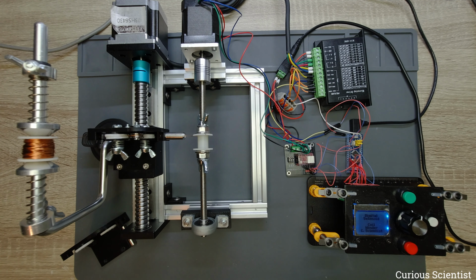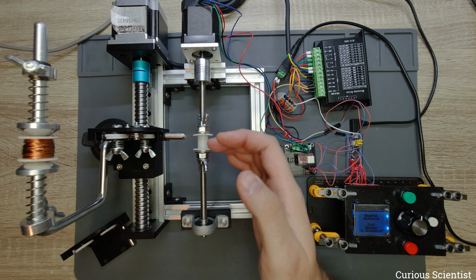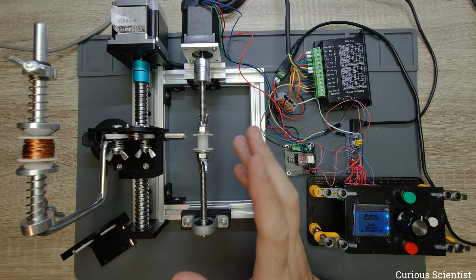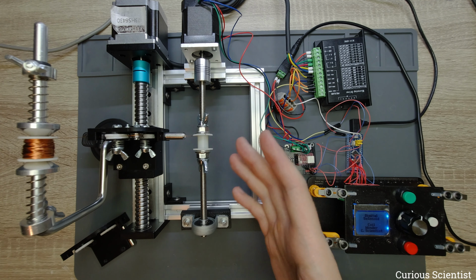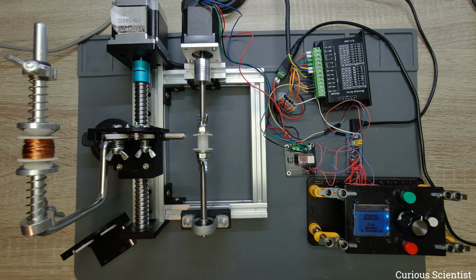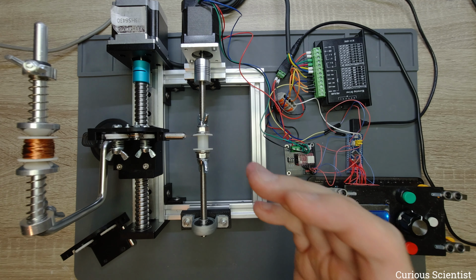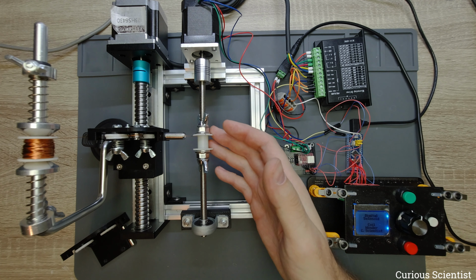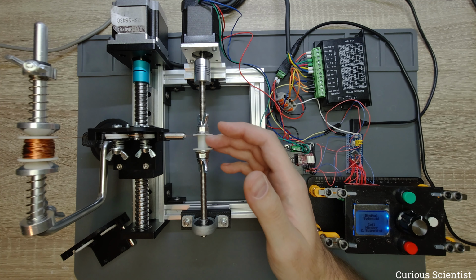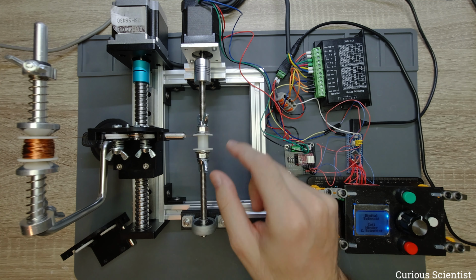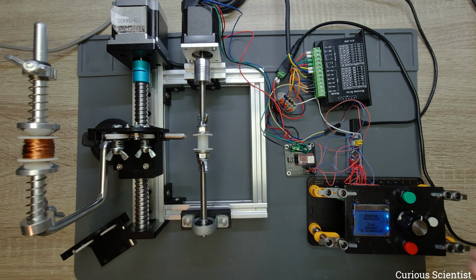So the request was that when you finish a layer, you want the motors to stop and wait for a user input to continue the winding. So, for example, you finish a layer here, and then the shaft is expected to stop, and it should wait until you put the tape over the layer, and then you can continue with another layer. So I implemented that.